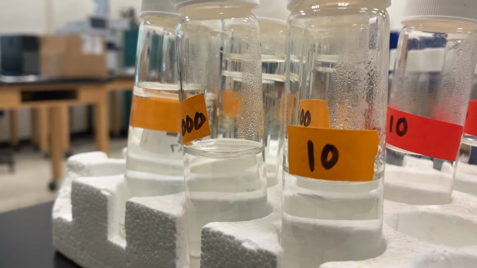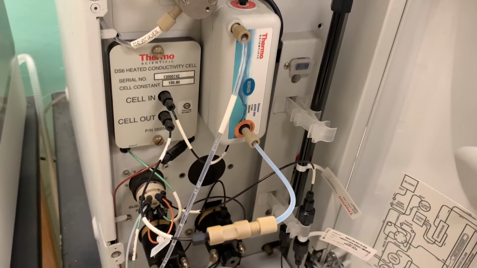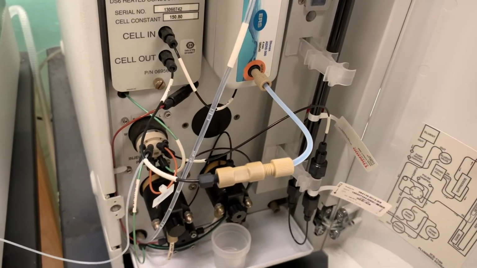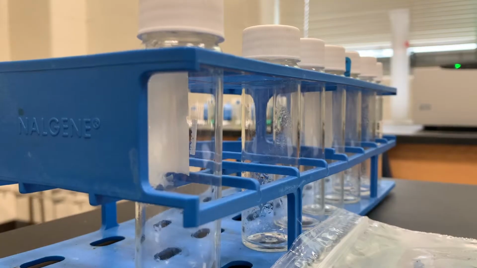In the class, you'll learn about different water quality parameters. You'll also learn about wastewater treatment plant and water treatment plant processes. You will also learn about air pollution and bioremediation. And then in the lab, you get to apply what you learned in class in person. So you get to test different water samples for the different water quality parameters that you learn about in class.